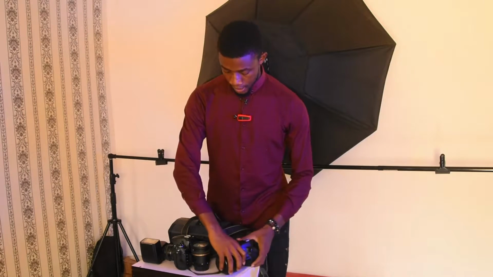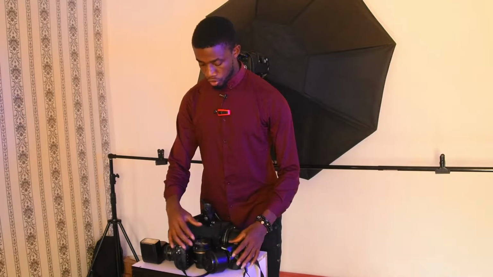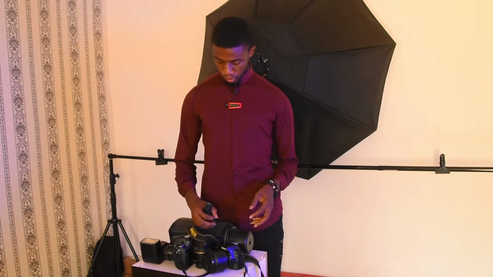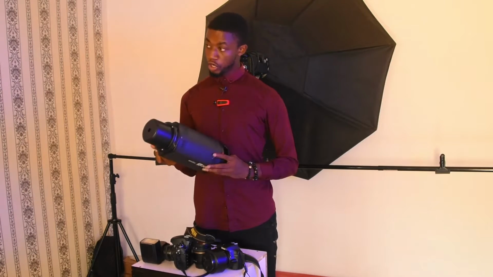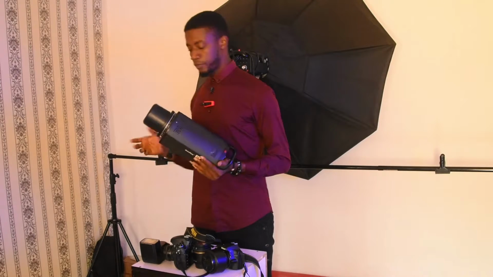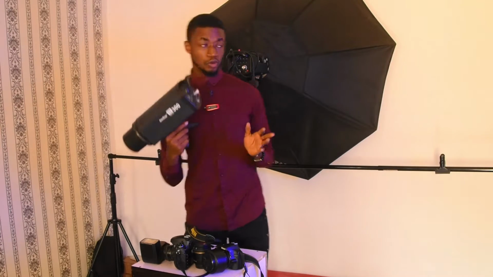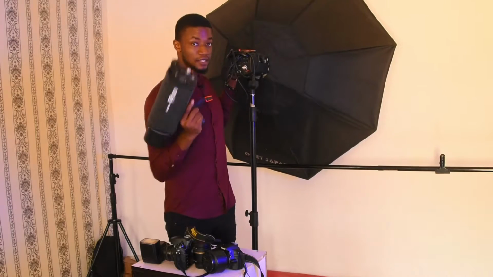Then the basic equipment to use in the studio: I need a reflector. If you have the money, I use a Godox. I use a Godox 300 watt, and I use two of these actually. This is one, and this is another one.